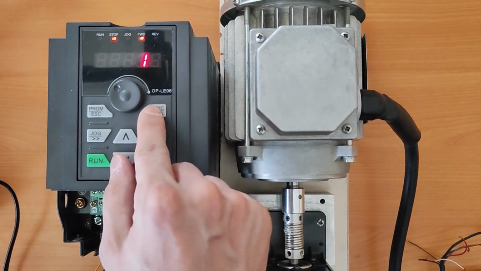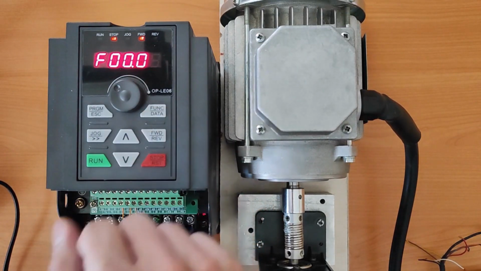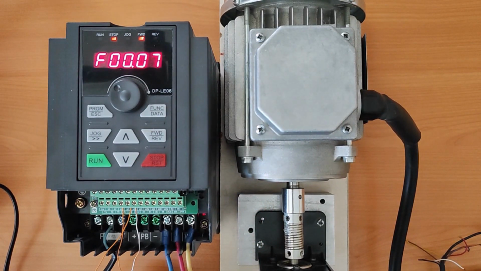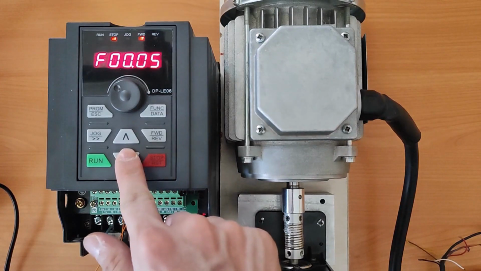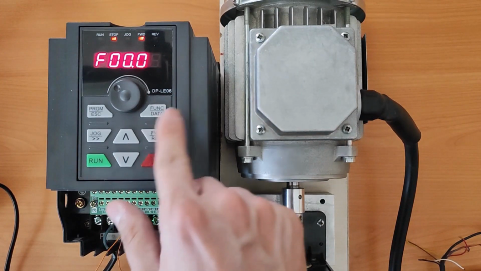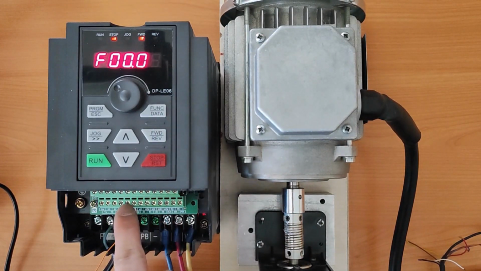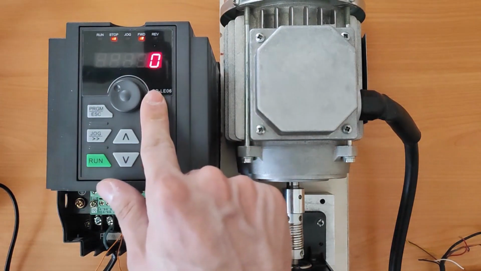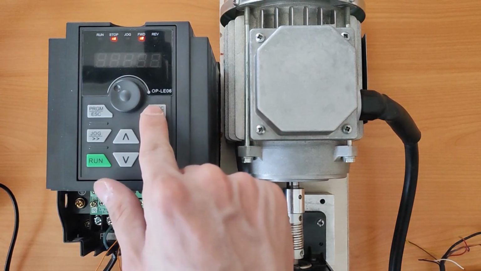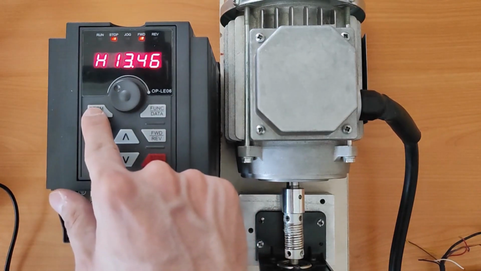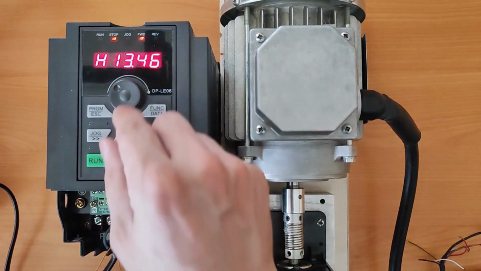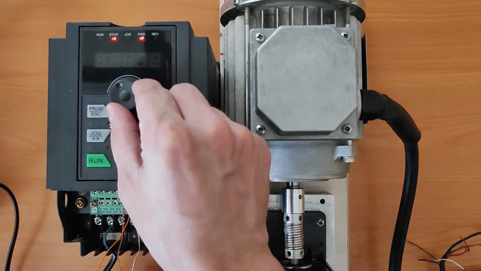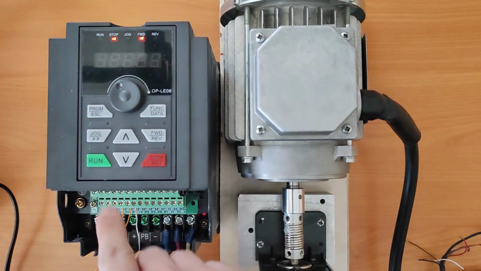We confirm this selection. Okay, as we said before, we want to perform the start and stop through the command terminals of the inverter, terminals S1 and S2. In order for our command source, our start-stop, to be through the command terminals, we need to enter group F00, parameter number 1 and set it to value 1. We set it to 1 and confirm it. Now we've set our frequency reference on the inverter's potentiometer and our start-stop is through the command terminals.